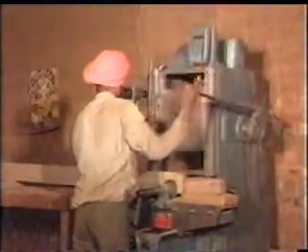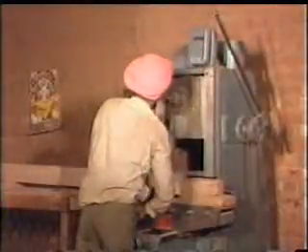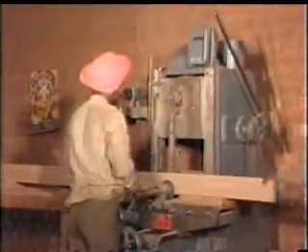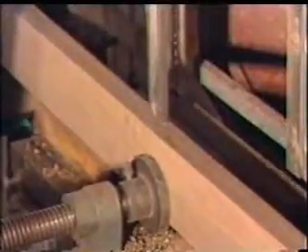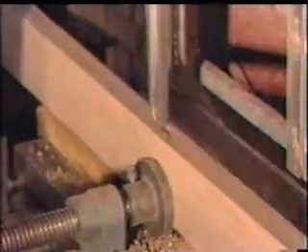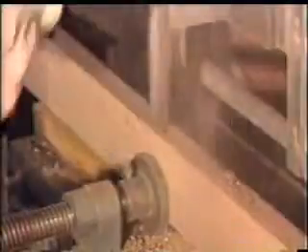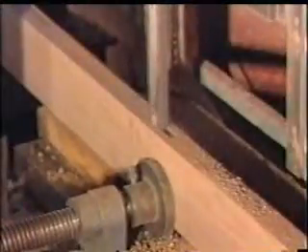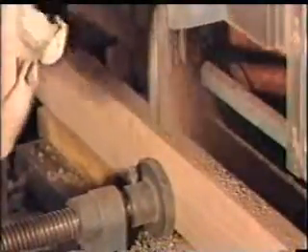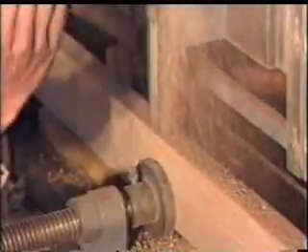The next operation is to make grooves in stiles. Grooves are cut by a chainsaw machine. There is provision to adjust the depth of the grooves.